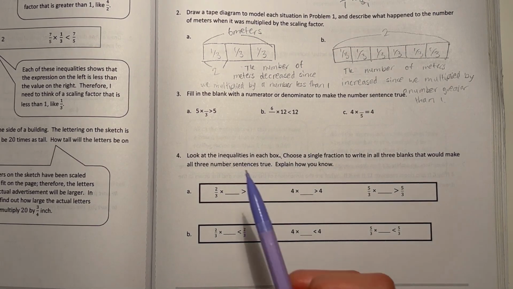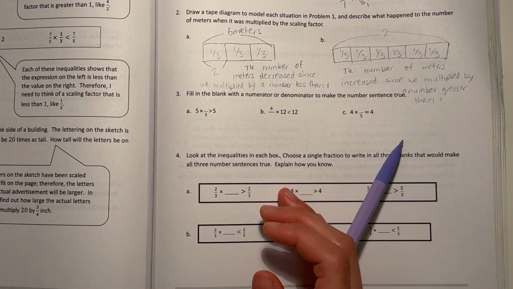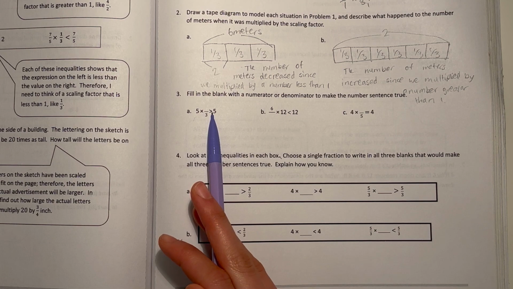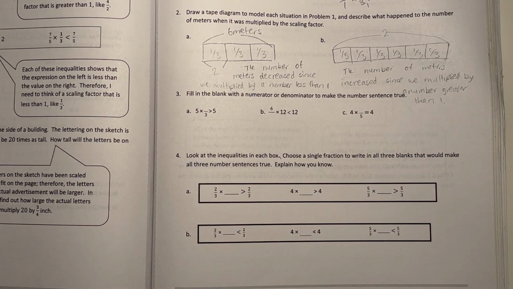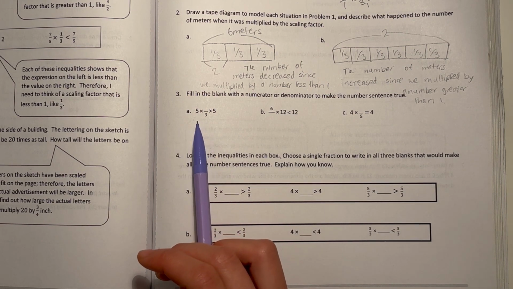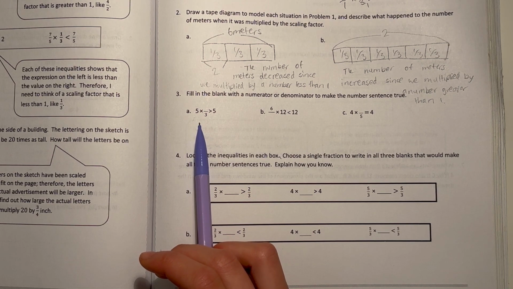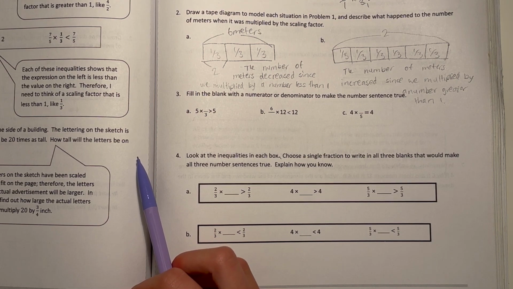Alright, so we just talked about, any number times 1 would be equal to that number. So if we want to multiply 5 by something that will end up greater than 5 itself, then we must multiply by a number greater than 1. And we see that our denominator is 3. So we know that if we have the same number as our numerator and denominator, then that fraction is 1.